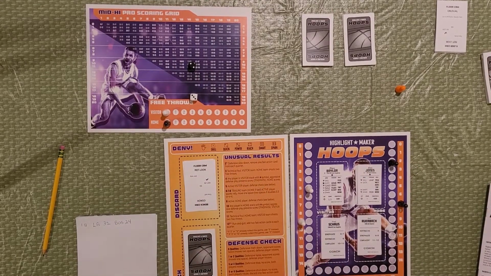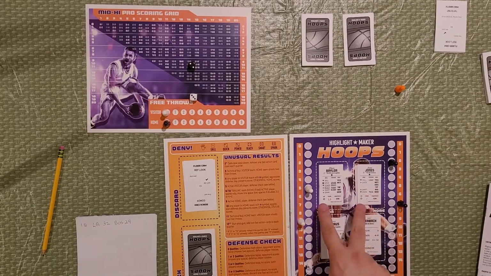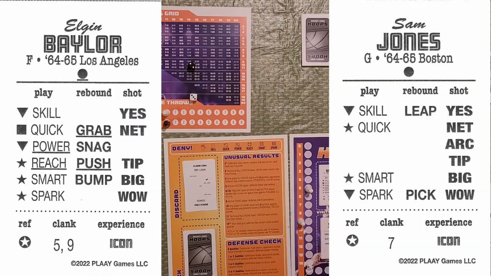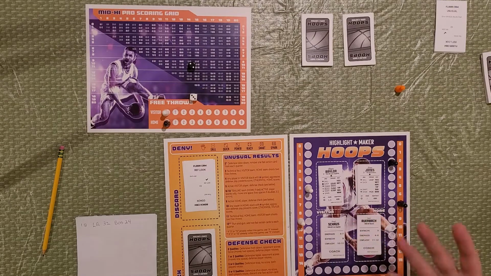Ref look and 1, check mark. Okay, so on the ref look, we're going to compare our ref area here on the player card. So Elgin Baylor, you can maybe see, has a circle star. Sam Jones has a circle star as well. So that's a tie. So in the event of a tie, which is what we have here, the circle star on both, ties go to the home team. So Sam Jones is going to shoot free throws.